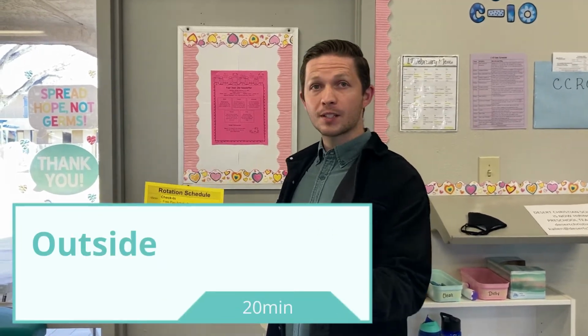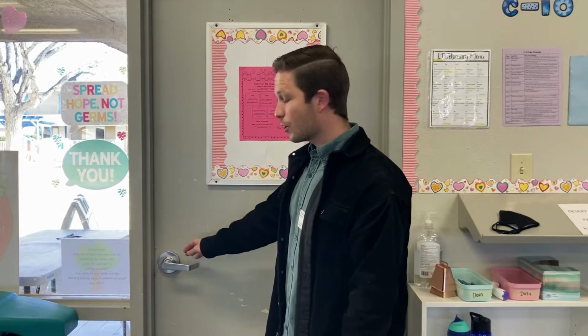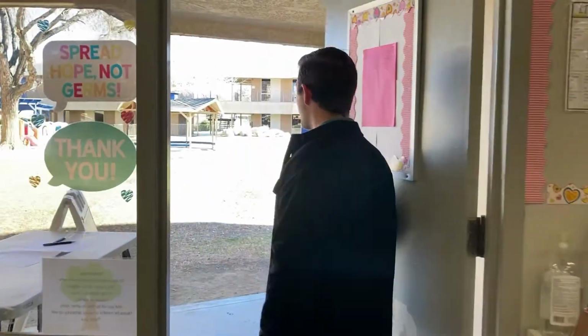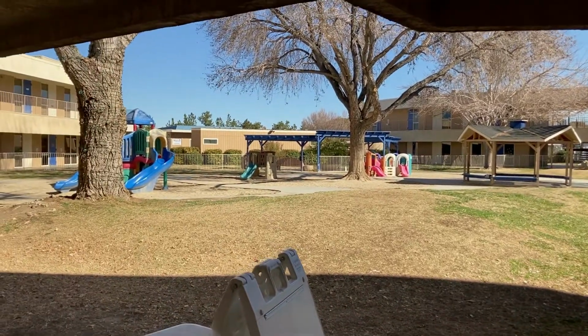Next on our rotation schedule is outside time. For outside time, you're just finishing up your Bible lesson. You can have the kids line up at the door and wait for you. And then when the teacher says it's time, you can open the classroom door. And we have a beautiful playground out here for the kids to enjoy.